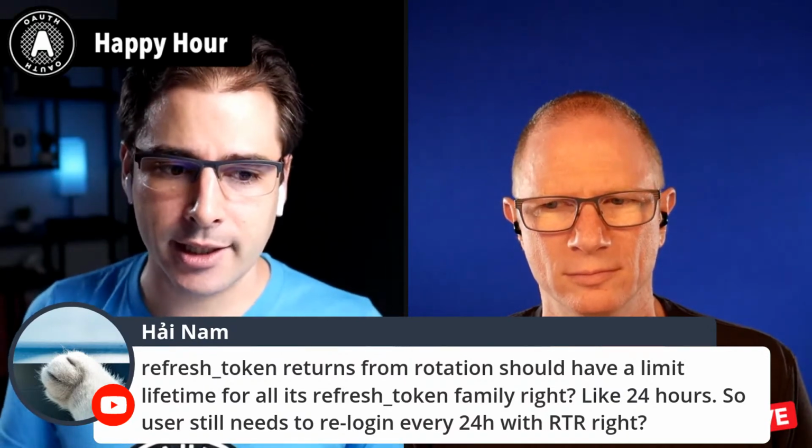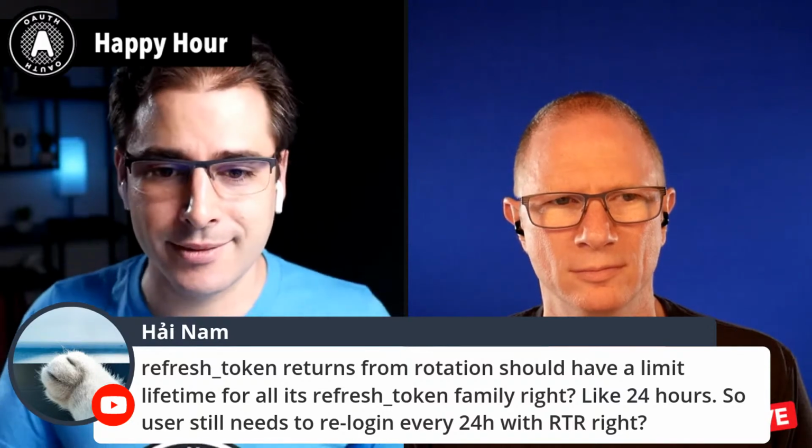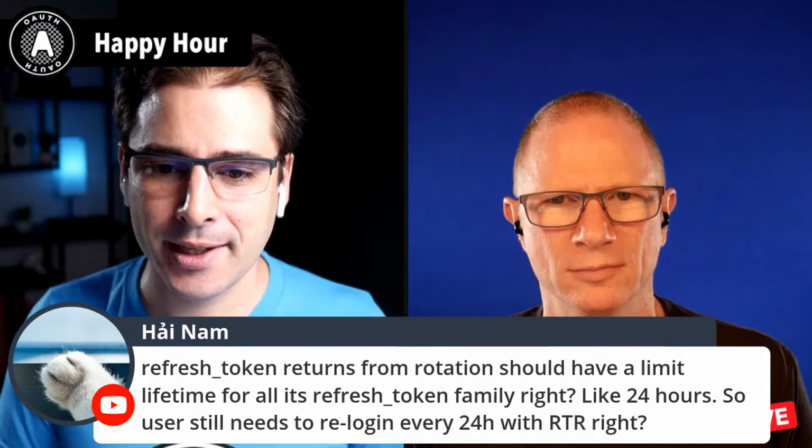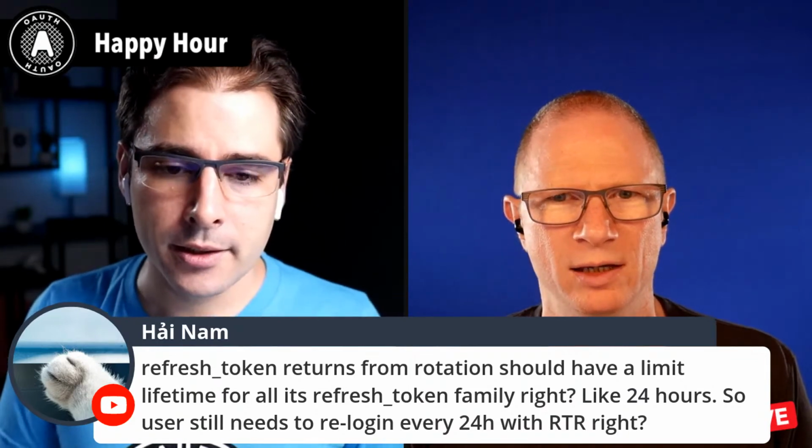But again, if your policy is that refresh tokens are unlimited, then it doesn't matter. It's up to you to decide that. It does make the concept of unlimited refresh tokens maybe a little less scary because you have this rotation mechanism.